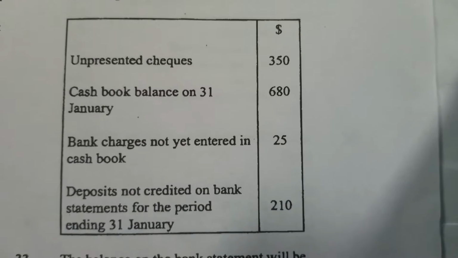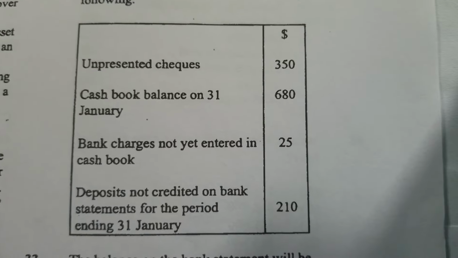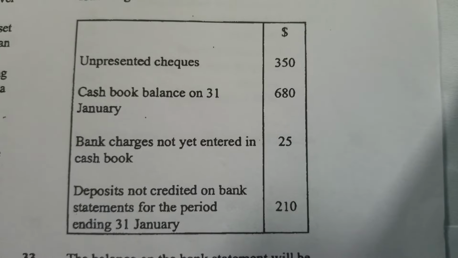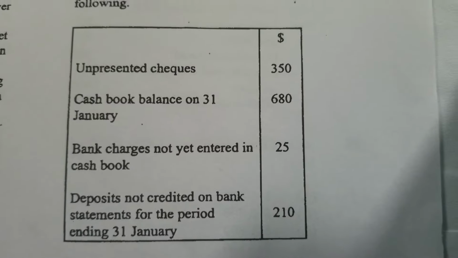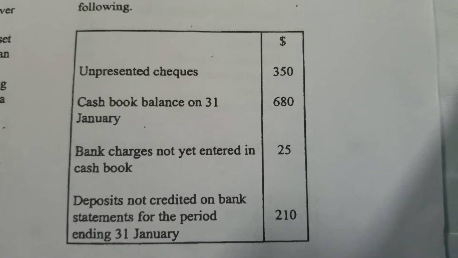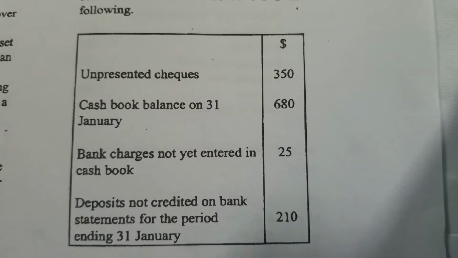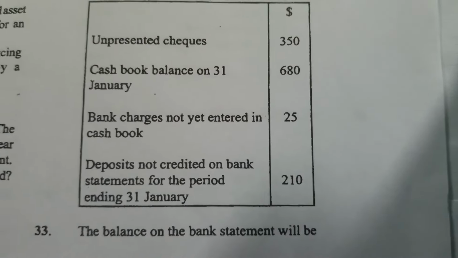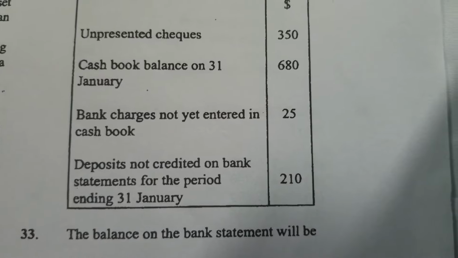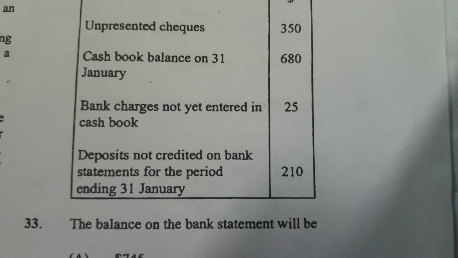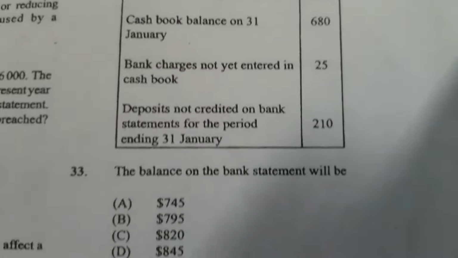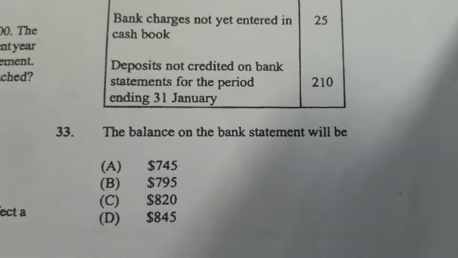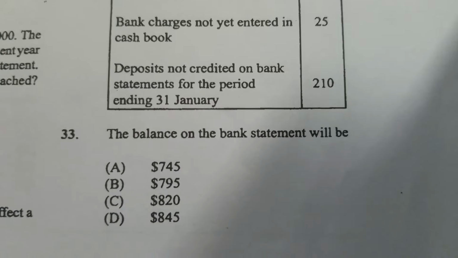Now, how do we do that? We're starting with the cash book balance of $680. We're going to subtract the $25 from that, and then we're going to add the $350, which is the unpresented check, and then we will subtract the deposit not entered in the bank, $210, and our answer should be $795, which is B. Let's go to the next question.